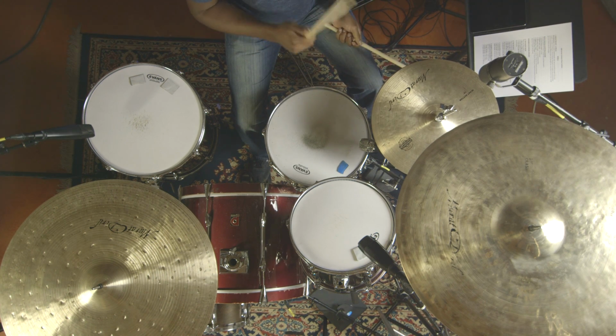Now, eighth note triplet. 1 triplet, 2 triplet, 3 triplet, 4 triplet. 1 triplet, 2 triplet, 3 triplet, 4 triplet.